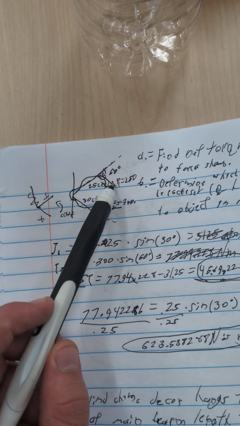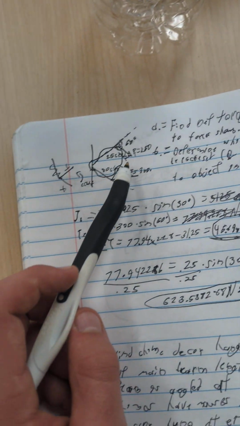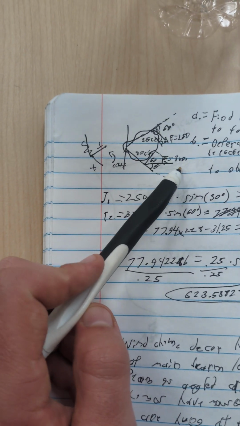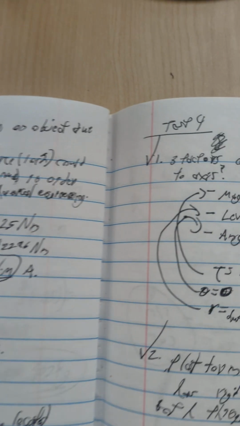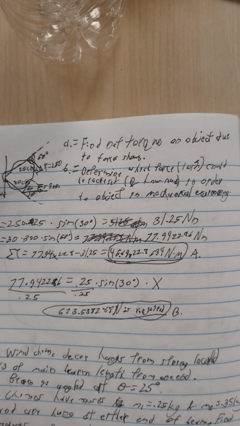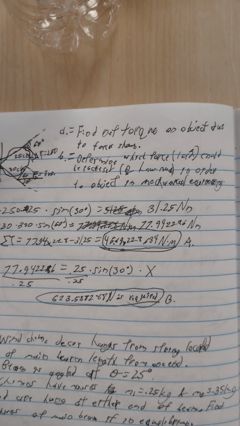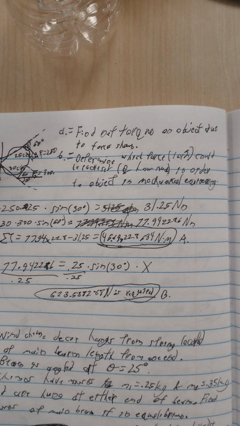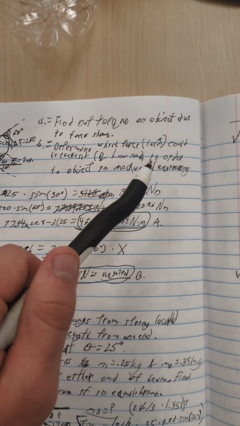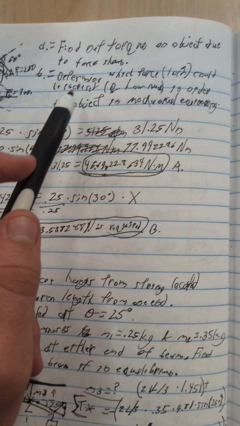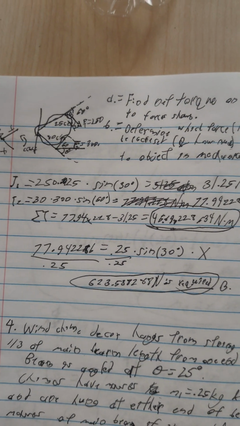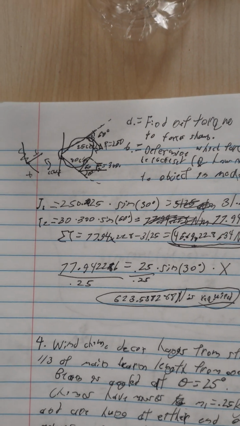The angle here is 60. And the force here is 250, this is 300. So, A, find the net torque on the object due to the forces shown. And B, determine which force, 1 or 2, this being 1, this being 2, could increase and by how much in order for the object to be in mechanical equilibrium.